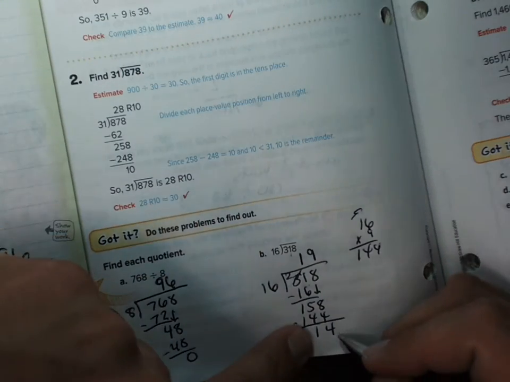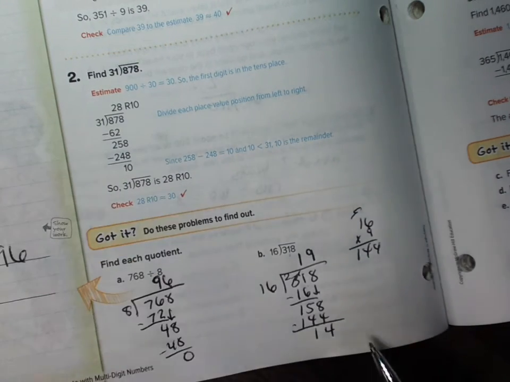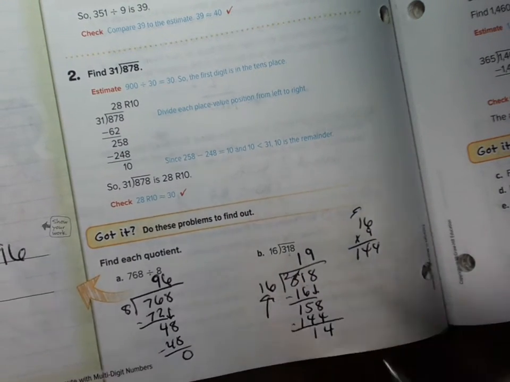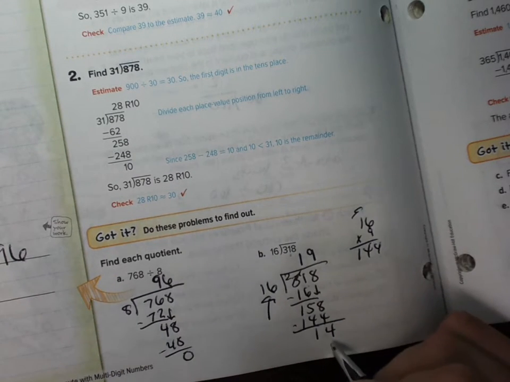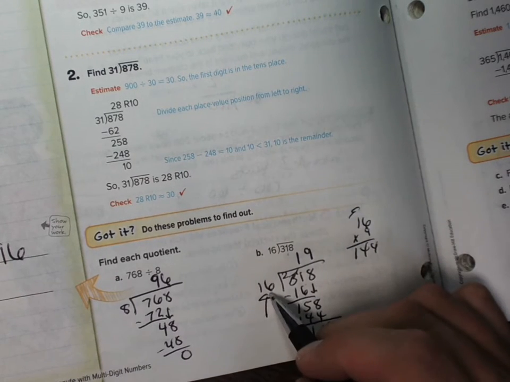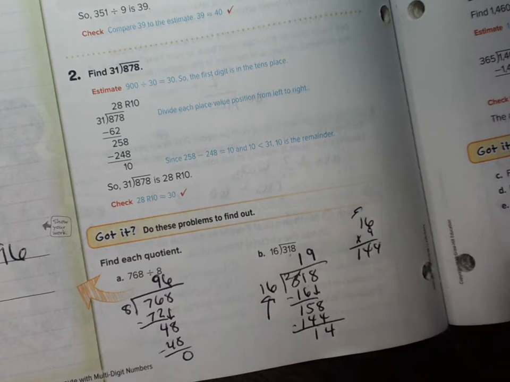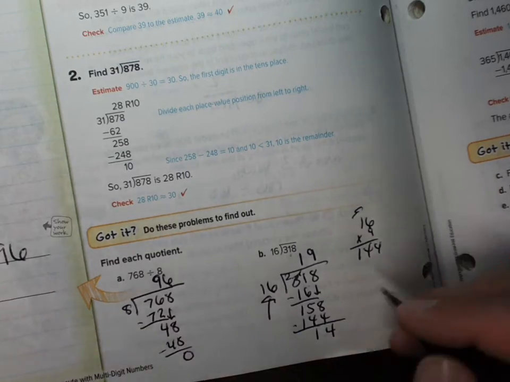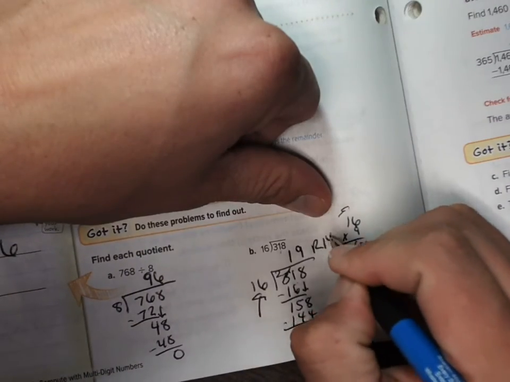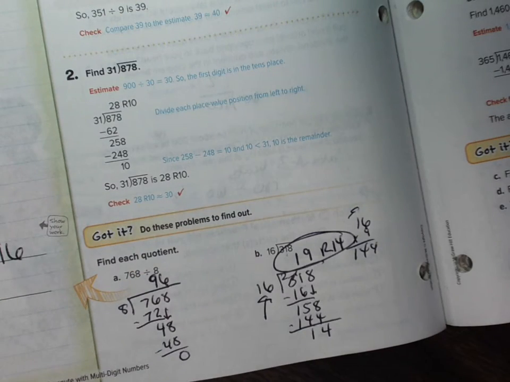If this number is bigger than that number, you know you've done something wrong. Your remainder should never be bigger than that number that you're dividing by. So this is 14, that's not bigger than 16. If you get one that's the same or bigger, you've done something wrong, you need to go back and fix it. Okay, so in this case, our remainder is 14. So our answer is 19 with a remainder of 14. So that's how those work.